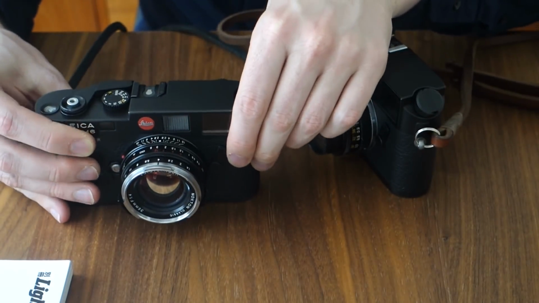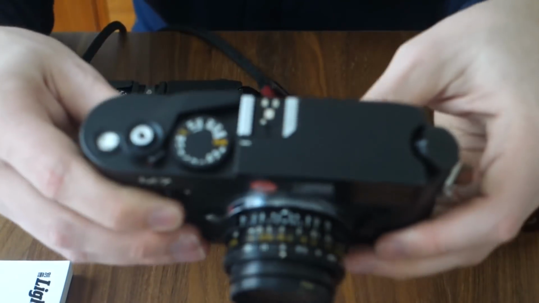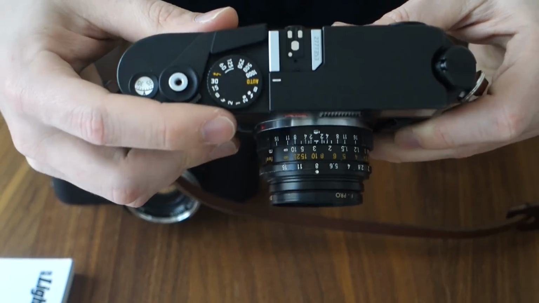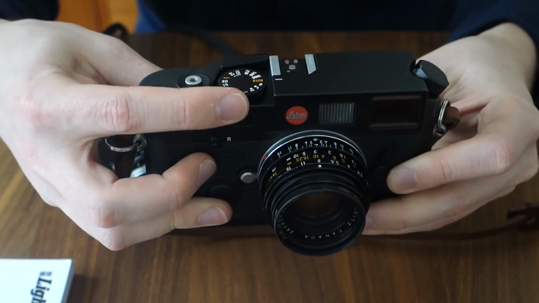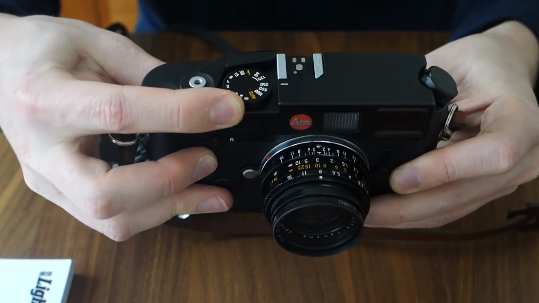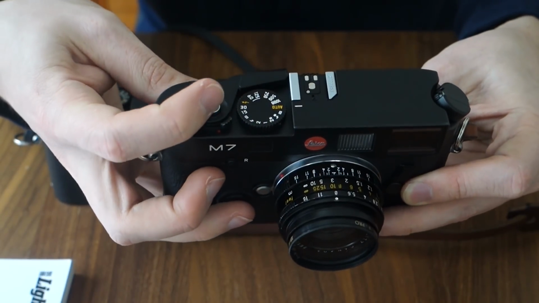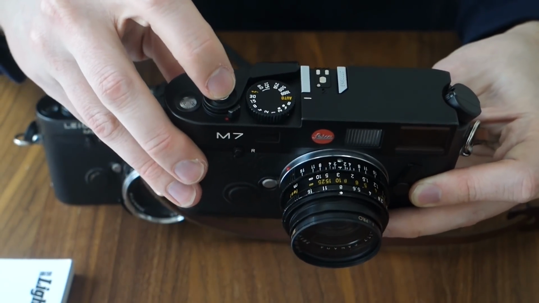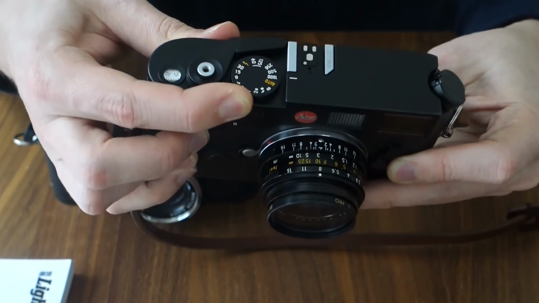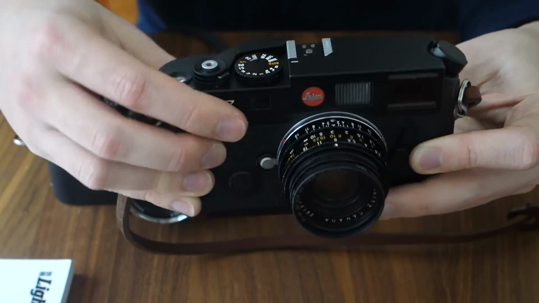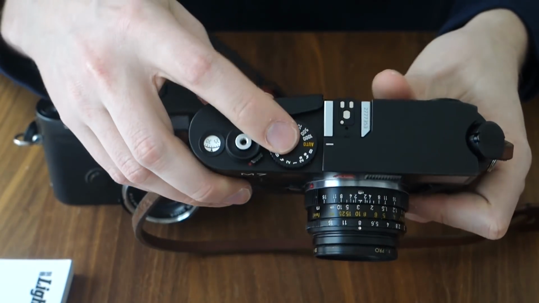The M7 is the more modern version, which you can see right here. It's a little bit easier to use. When you have your finger on the front of the camera, you can rotate it just like this. You don't have to reach inside and kind of around the shutter release, which is right here. It's much easier to manage just from the front. Though, of course, it does have the auto exposure mode.